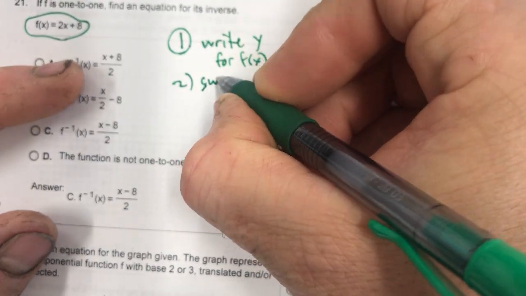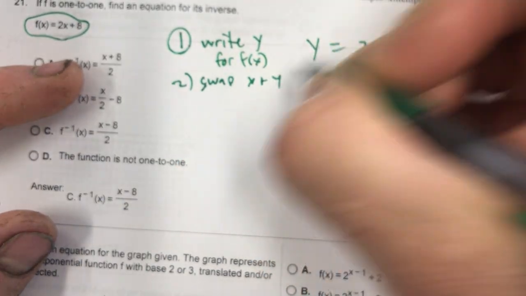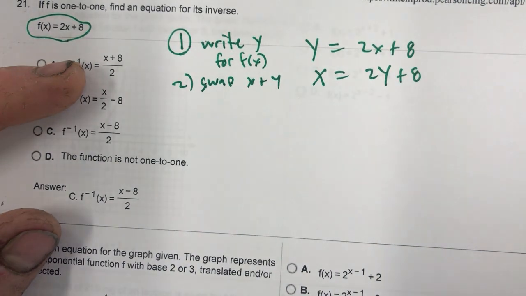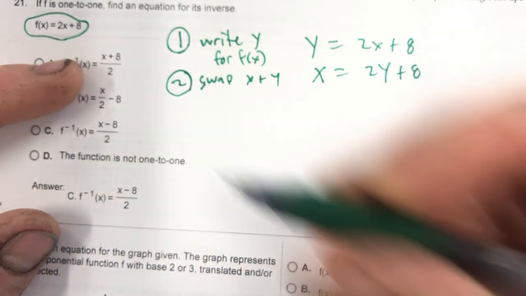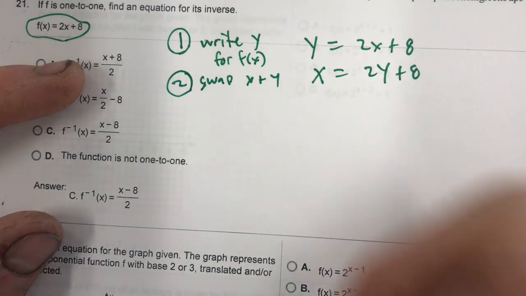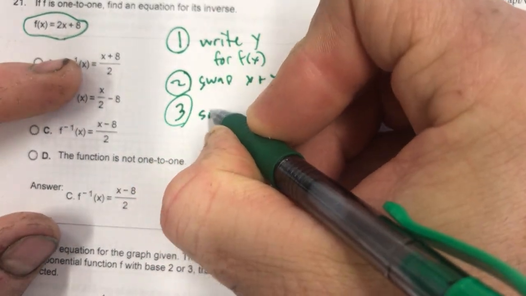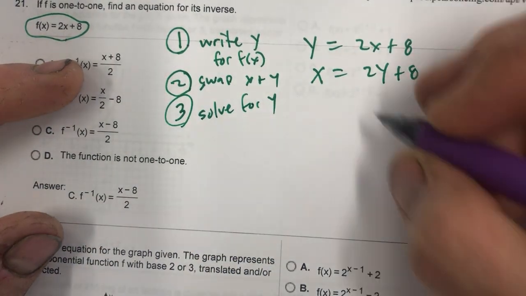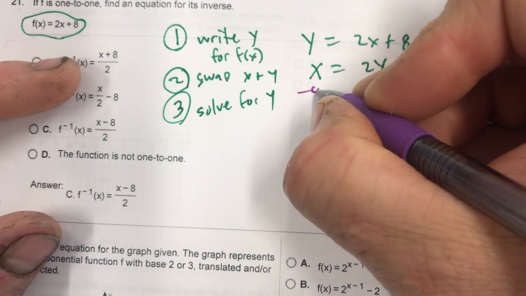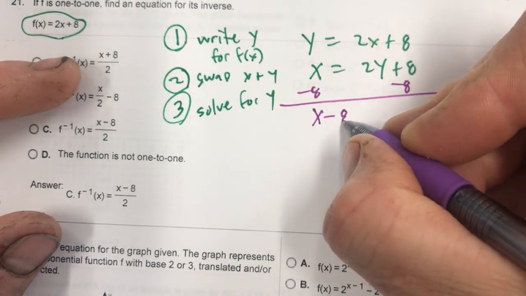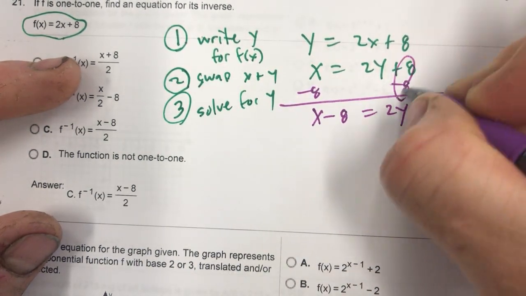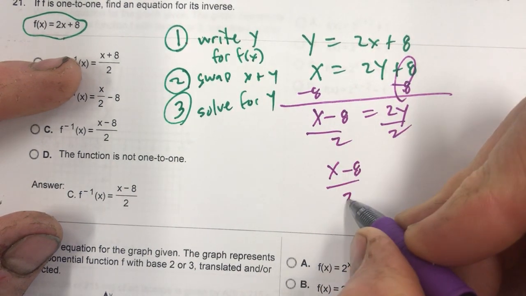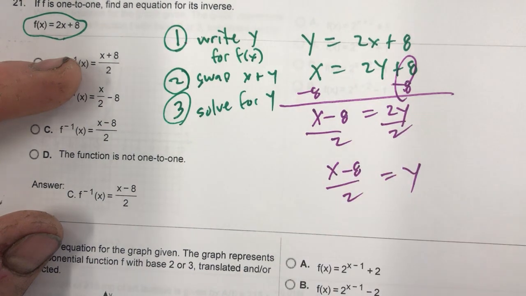Here you swap x and y. So that means I have x equals 2y plus 8. So now I have this. All right, so that's the first 2 steps. Okay. Step 3, you solve for y now. So I'm going to minus 8 on both sides, which gives me x minus 8 equals 2y. That goes away, and now I divide by 2. X minus 8 divided by 2 is y. So we solve for y.